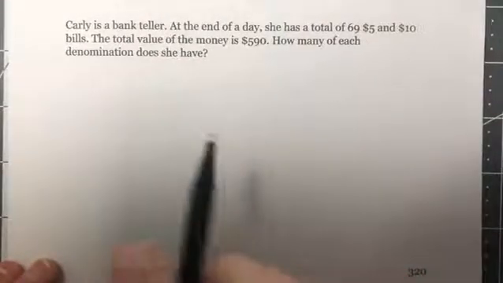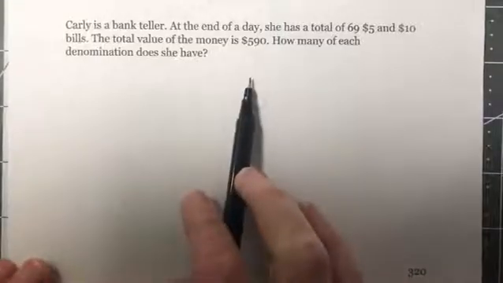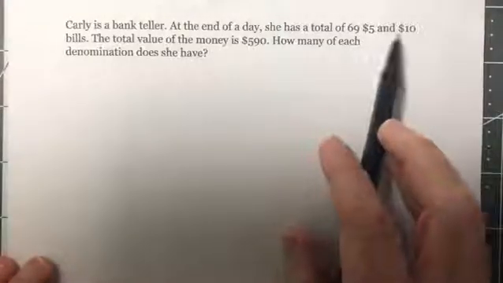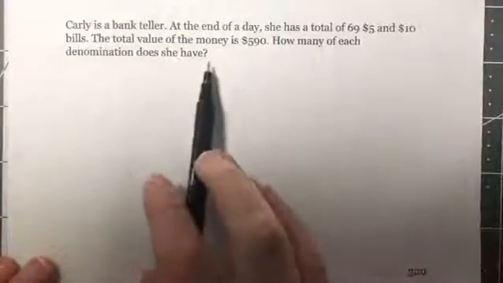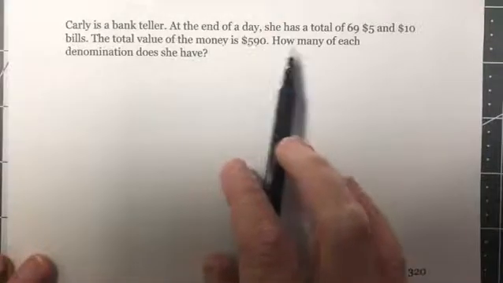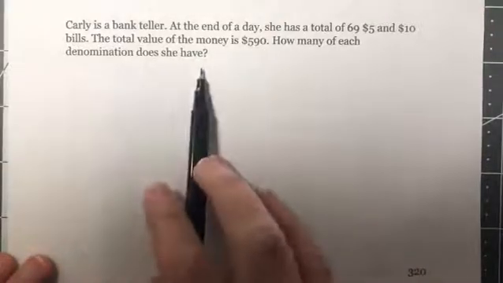There's a problem. Carly is a bank teller. At the end of a day, she has a total of 69 $5 and $10 bills. The total value of the money is $590. How many of each denomination does she have?